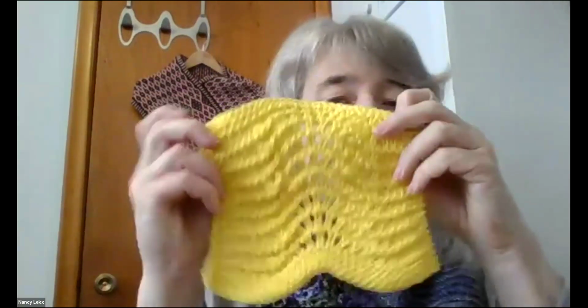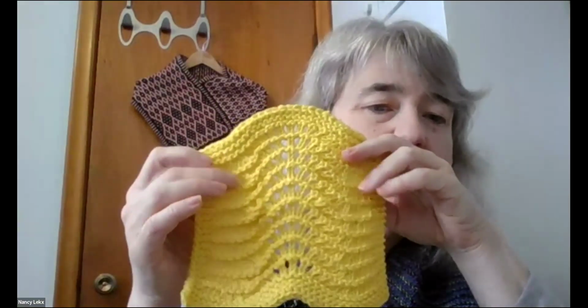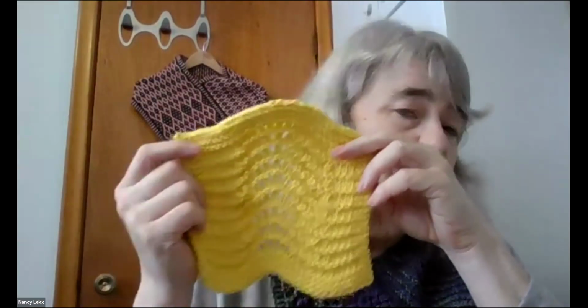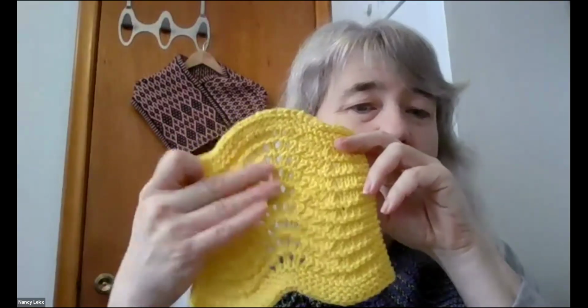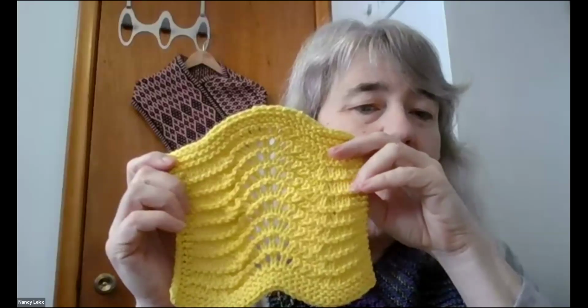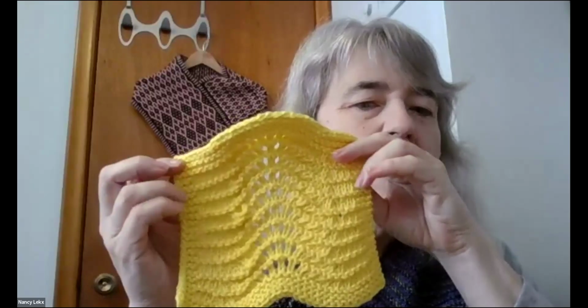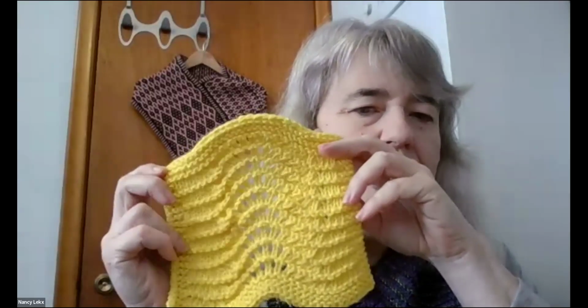This is the 24 stitch one. And I've got a few plain stitches on either side just to make the washcloth big enough to use. So I just put a 24 stitch motif in the middle and 3 extra plain stitches on each side, and then 3 garter stitches to give me a selvage.